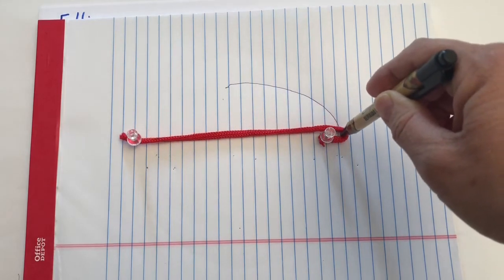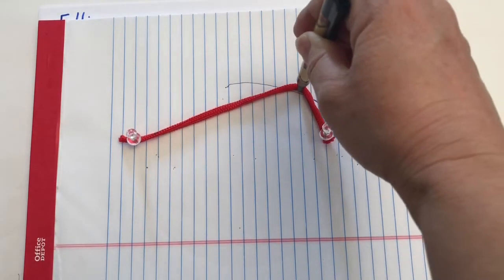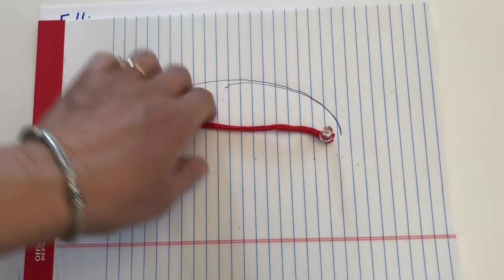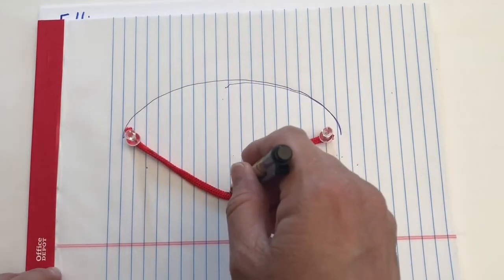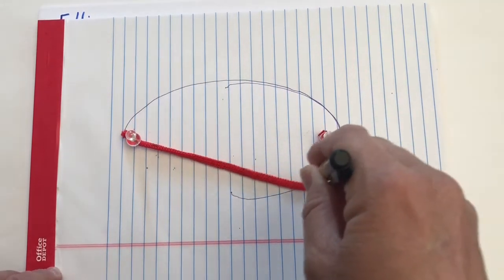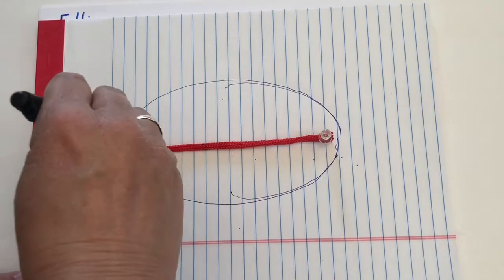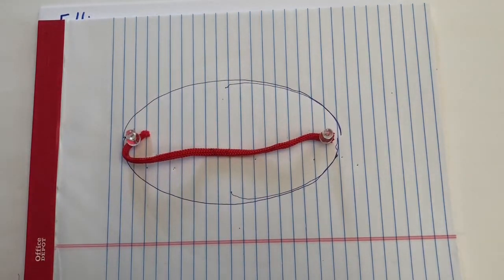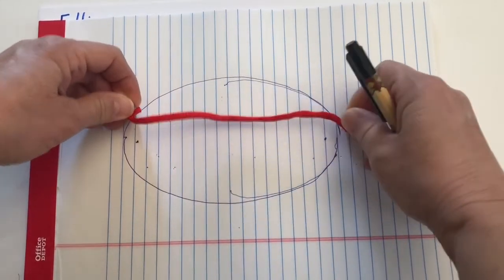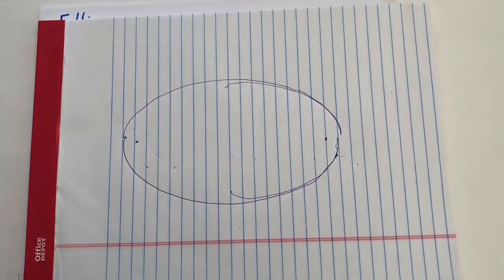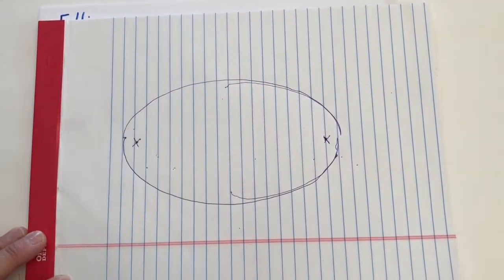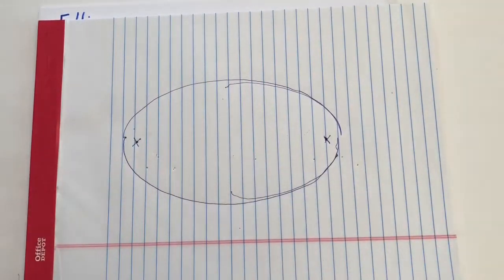So I can move my pen around. Let me move it the other direction over here. I've got to move the string on the other side so I can draw the other half of the ellipse. So let me take these out so we can see them. See the graph? There's our ellipse. This point is a focus and this point is a focus, and we have our ellipse.